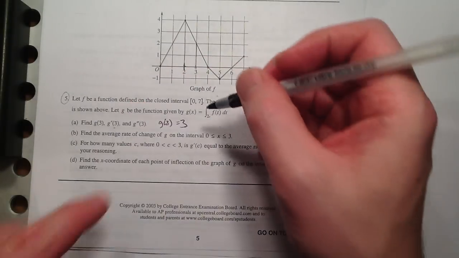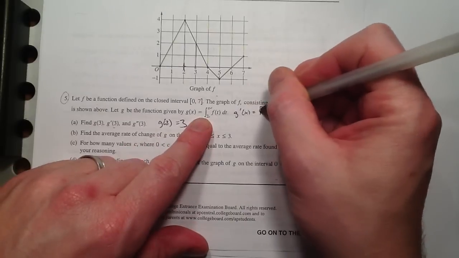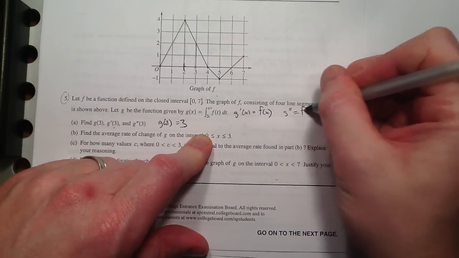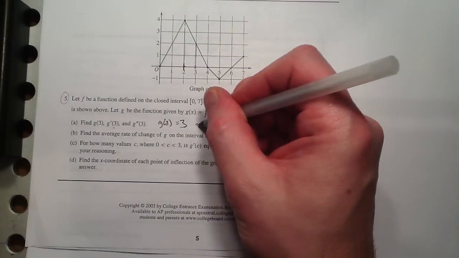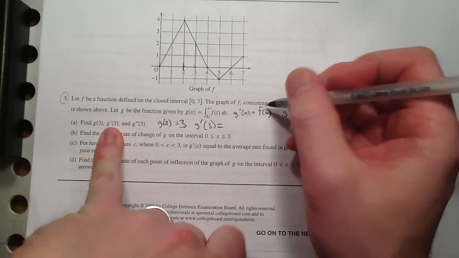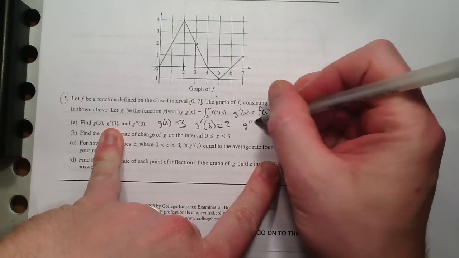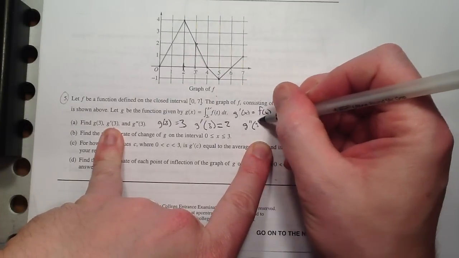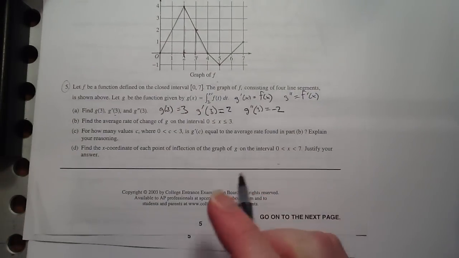The derivative of the g function, g prime of x, is just f of x, right? The 2 doesn't matter, remember. And that means that the second derivative would be the first derivative of that. So g prime of 3 would be f of 3, which is 2. Then the second derivative would be the slope of the f function here, and that has a slope of -2 at that spot.